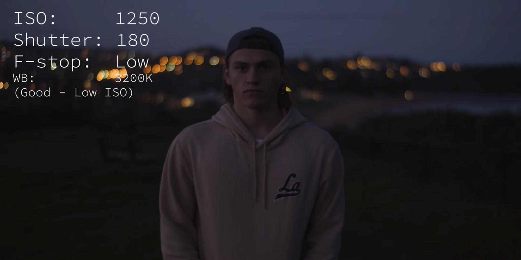You can also open the shutter angle to let more light in, but the image will end up really motion blurry unless the subject isn't moving, so it's best to leave this until last.